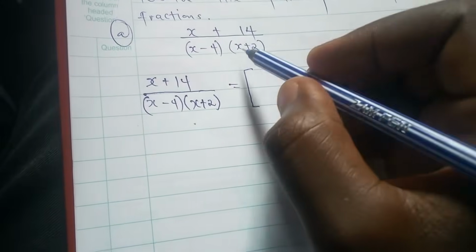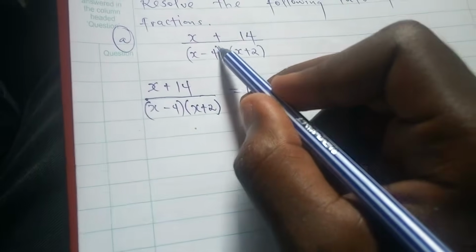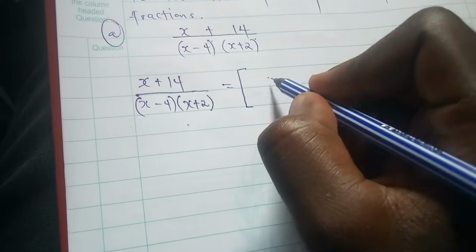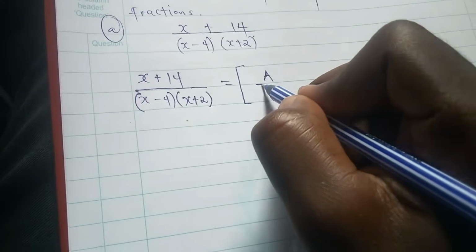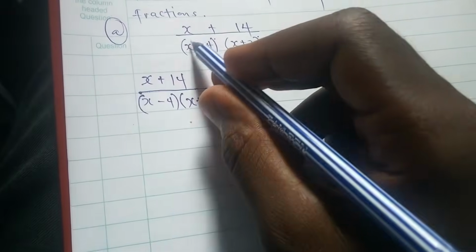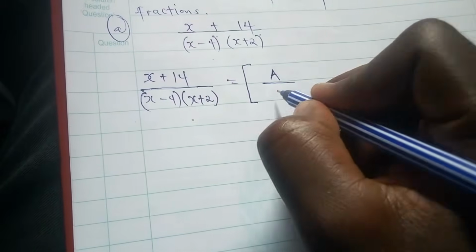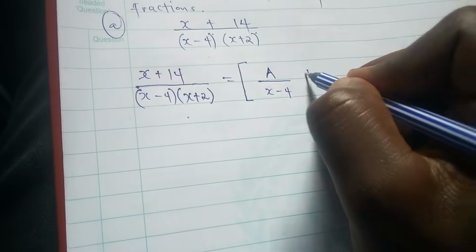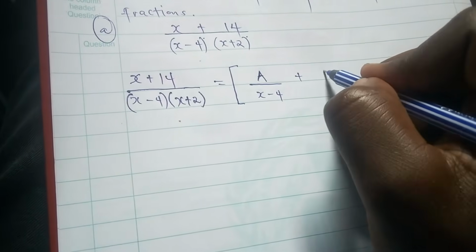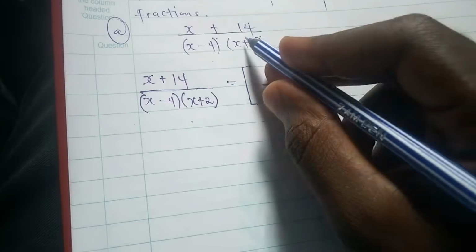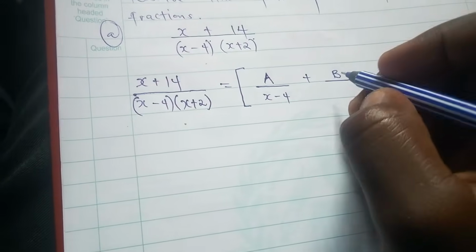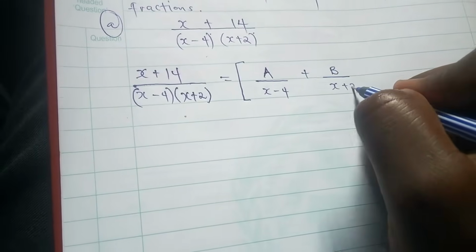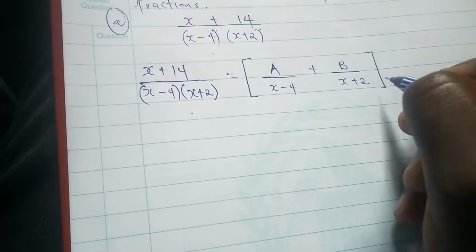Under linear factor, the power of x is 1. So you write A over the denominator of the linear factor you have been given, that is x - 4, plus the second one, B over the other linear factor, that is x + 2.